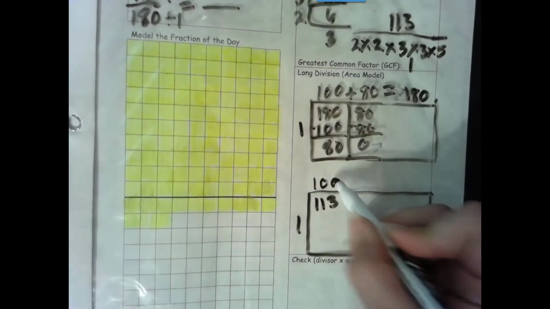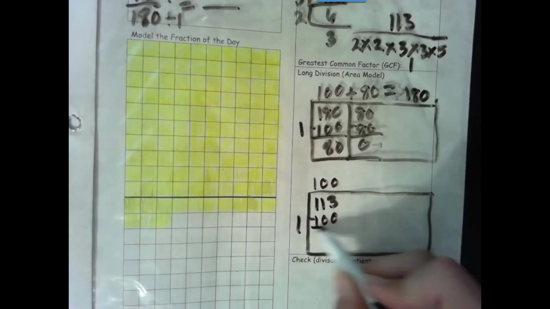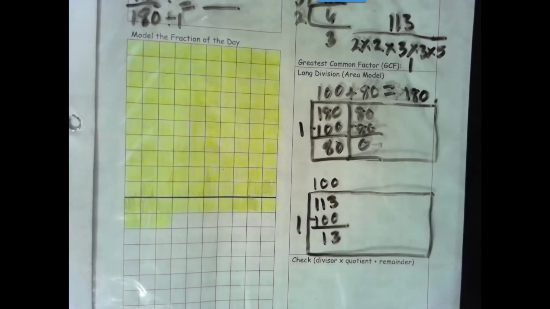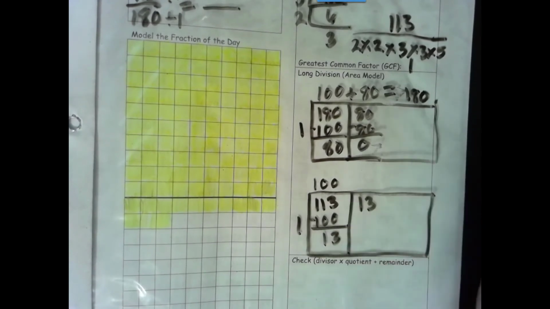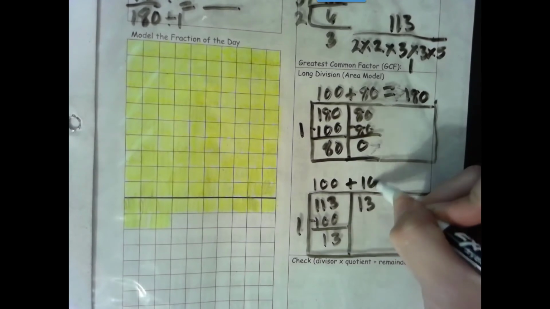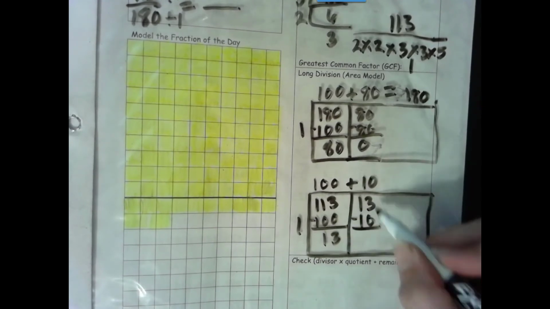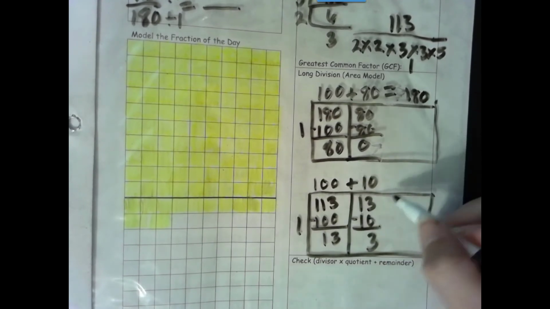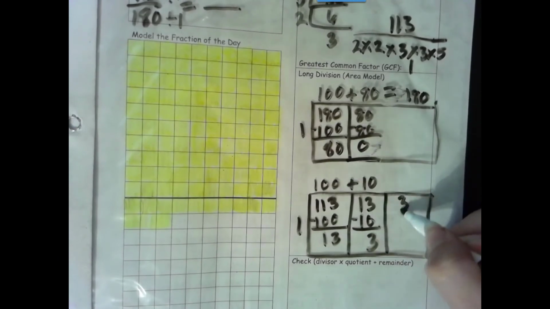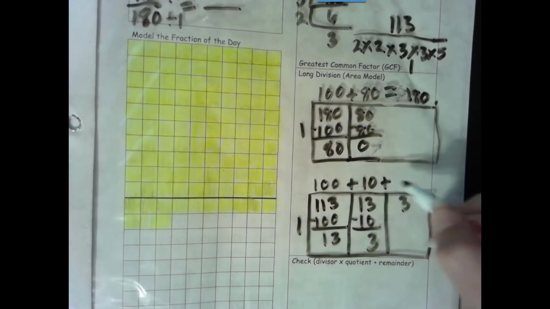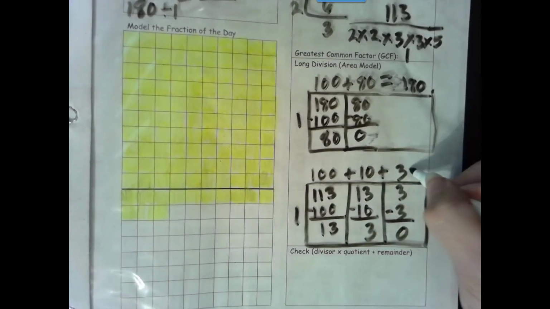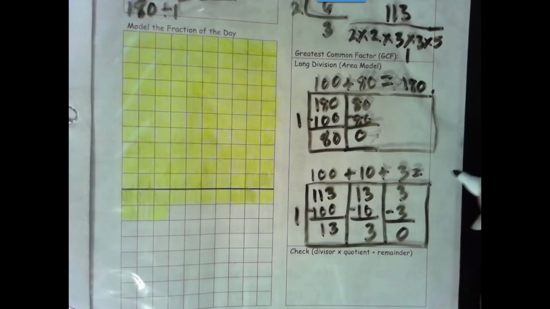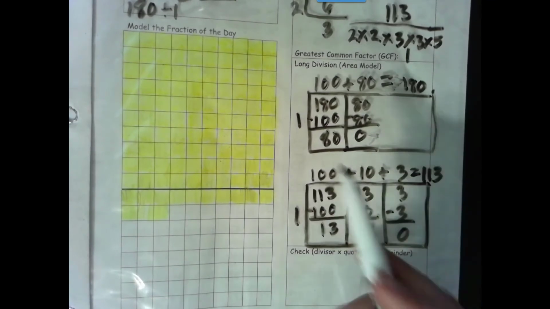Here, 100 times 1 is 100. More on top, no need to stop. Numbers the same, zeros a game. Bring 13 up here. Multiply by 10. More on top, no need to stop. Numbers the same, zeros a game. Bring the 3 up here. 3 times 1 is 3. Numbers the same, zeros a game. Add these together. 100 plus 10 is 110, plus 3 is 113. So in this rectangle, this side's 113, and this side is 1.